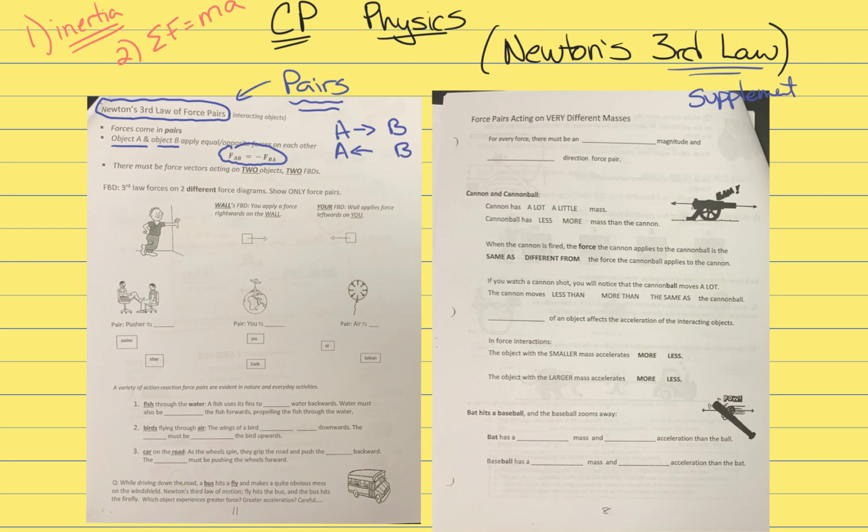So if someone were to punch a punching bag, your hand is object A, the punching bag is B, and when A hits B, your hand hits the punching bag, the bag, which has a heavy mass, is going to push back on your hand. Maybe you wouldn't say the word punch, but you're going to feel it in your hand, okay?